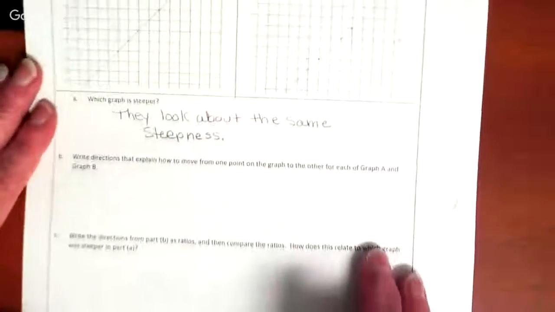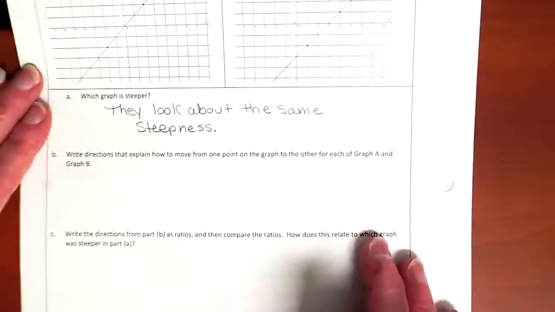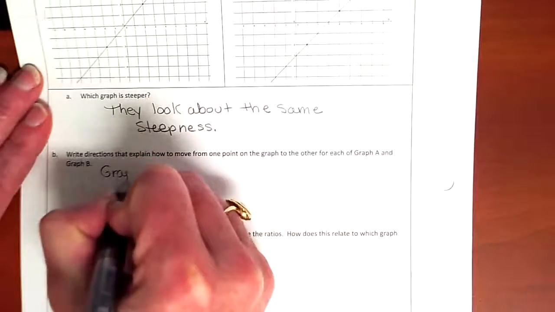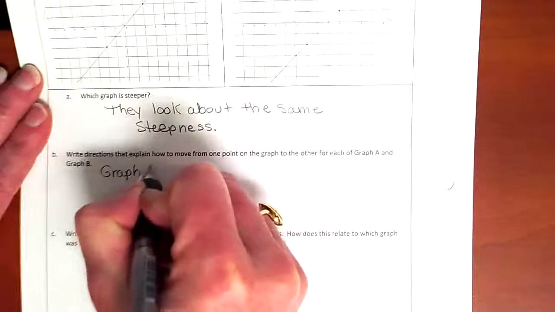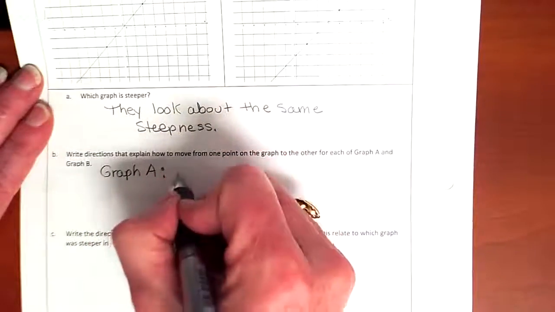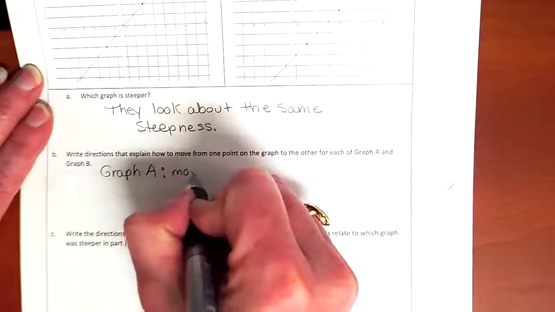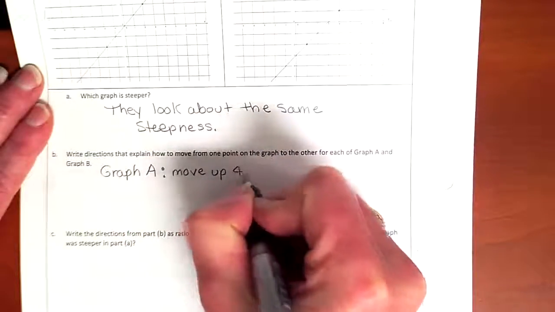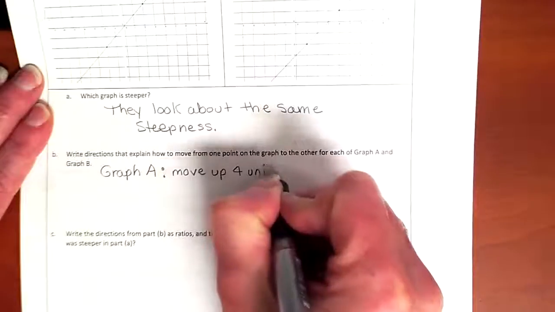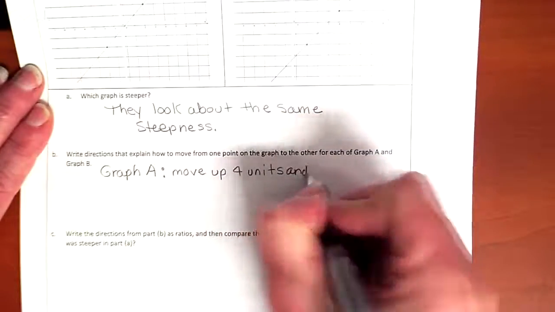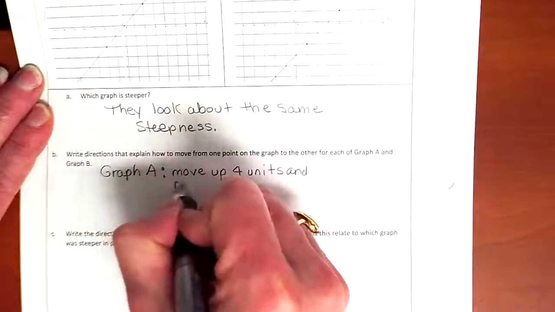Now, I'm going to write this here for graph A. We're going to move up 4 units and right 4 units.